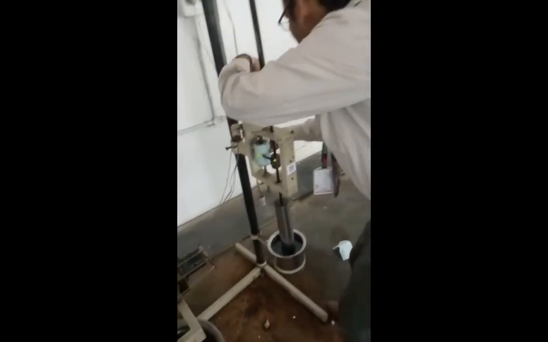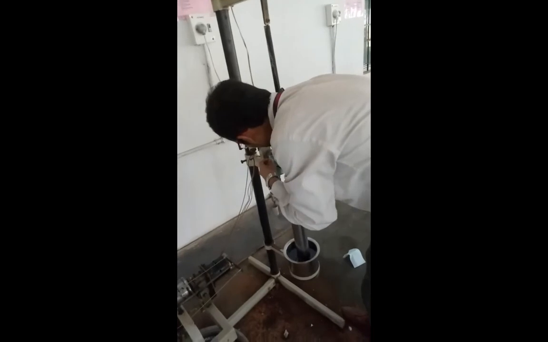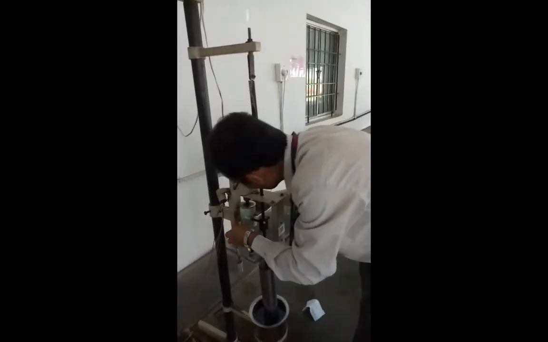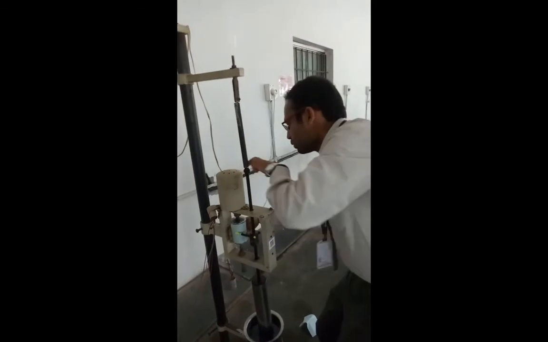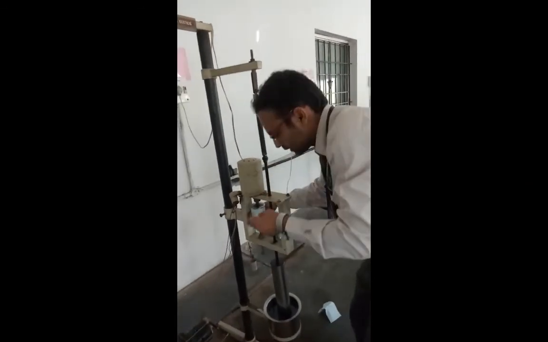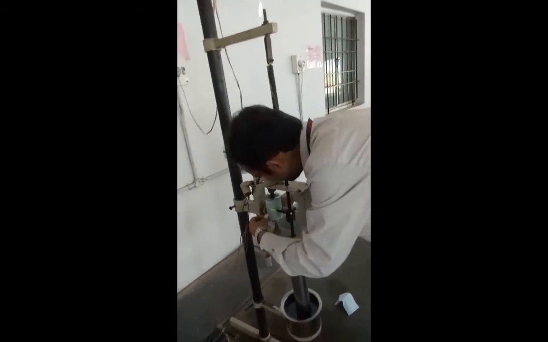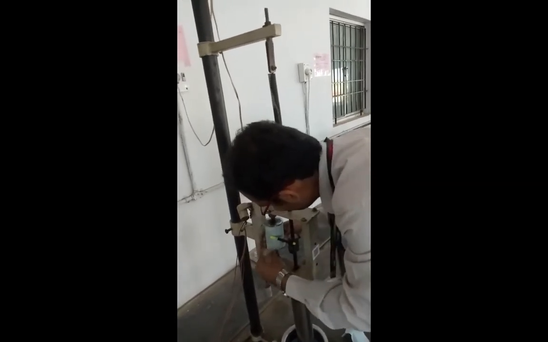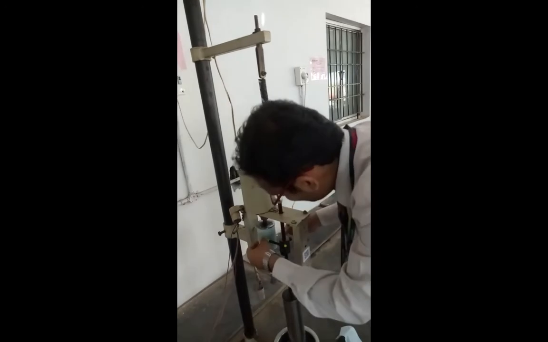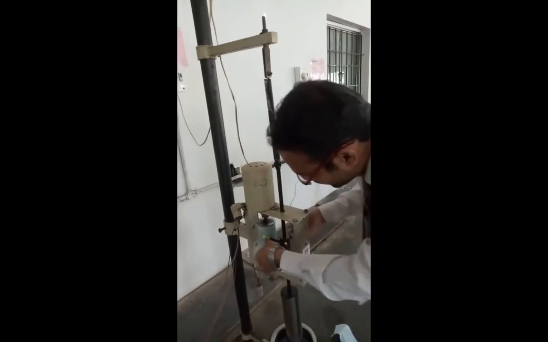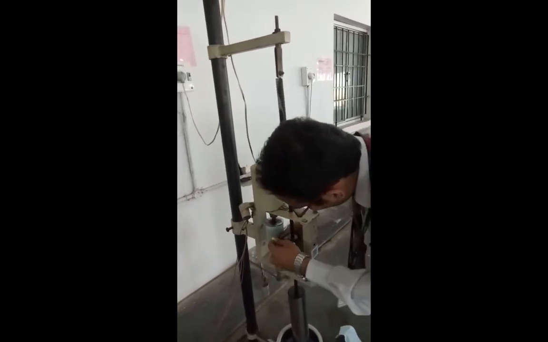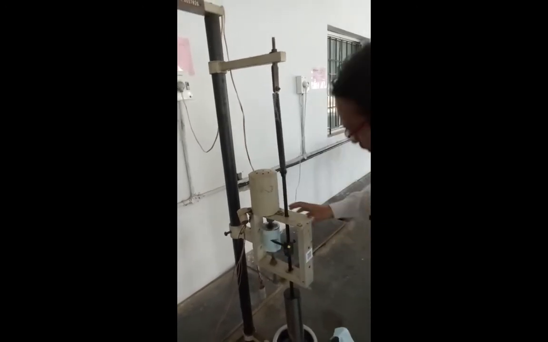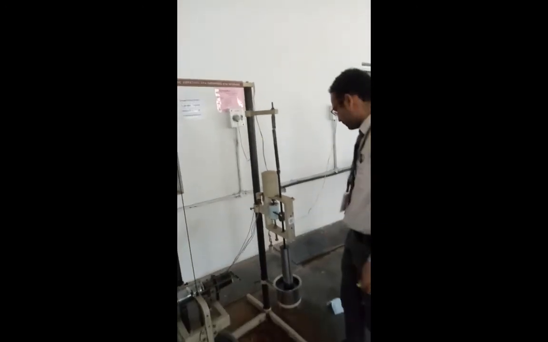Here there is some tape, so fix this tightly. Once you fix the graph sheet, the second step is to see that the sketch pen touches the graph sheet in the middle, not the center. This is the sketch pen we are going to fix. Remove the sketch pen here so it exactly touches the graph sheet.